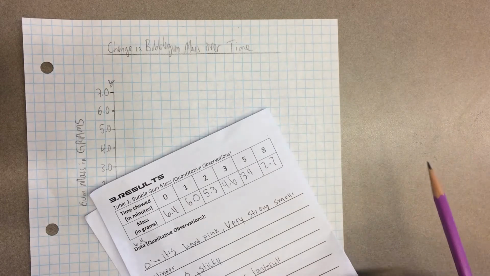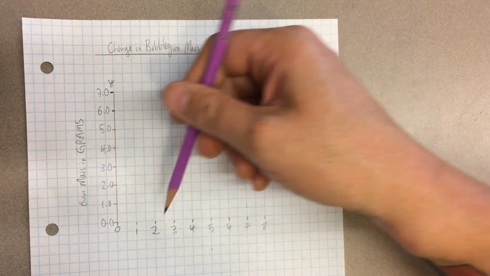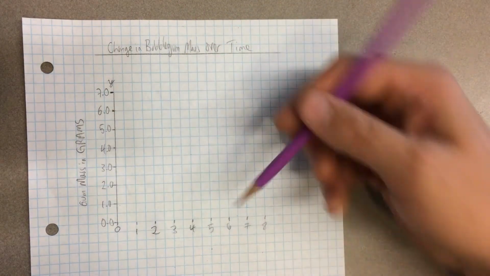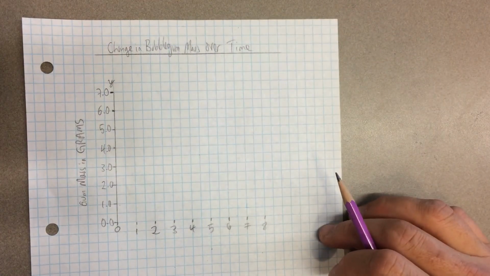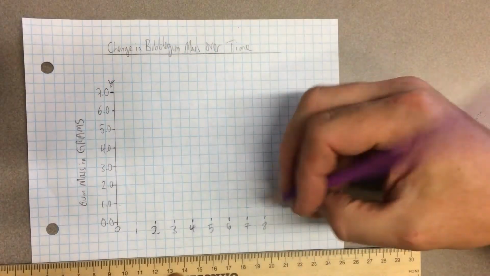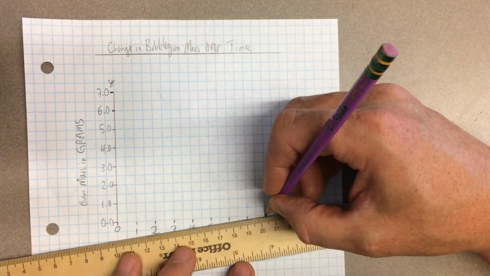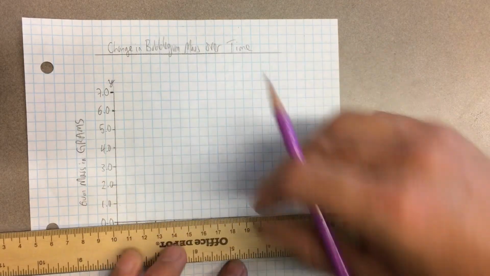Even though I didn't collect that data, it's important that my x-axis shows regular spacing between each of the numbers, and in this case that's representing time, right? I can't warp time, so I got to keep it the same. And then I'm going to draw the line. I'm going to put my pencil down firmly on the line there at 8, and I'm going to draw a line that goes back to 0.